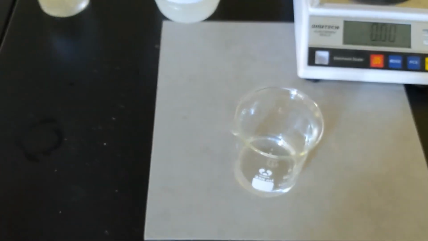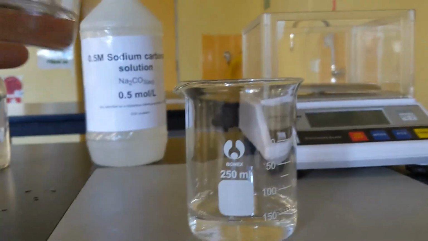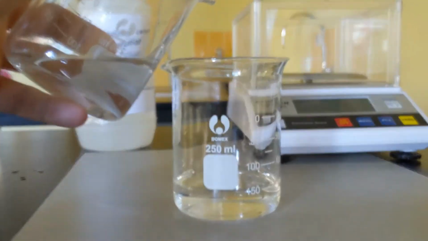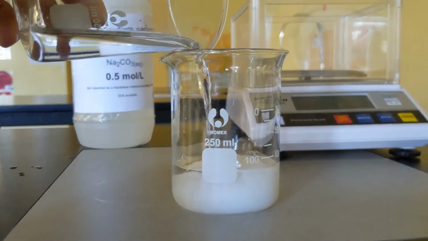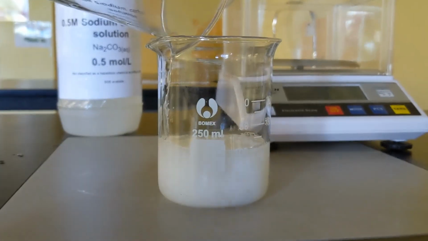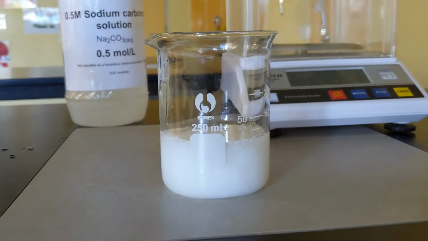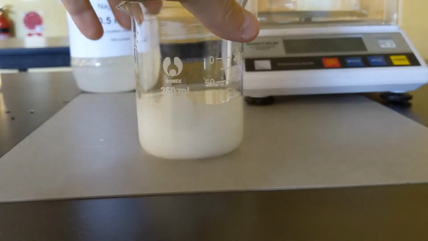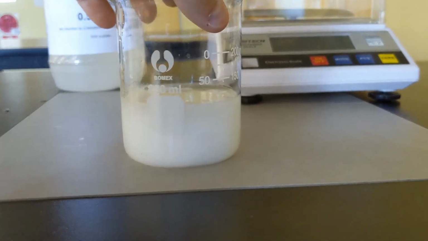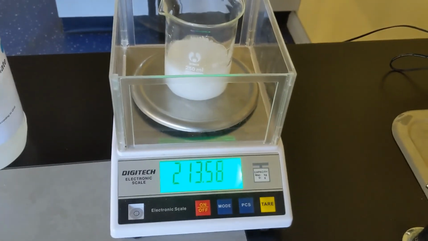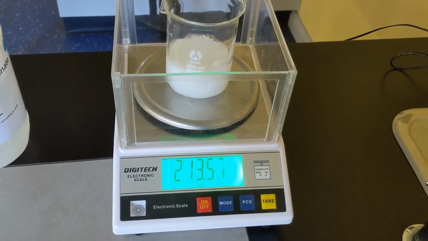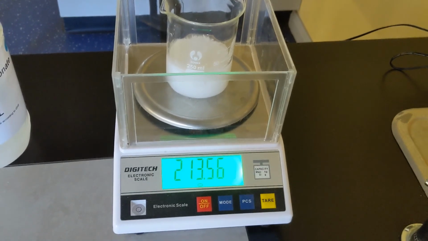So I believe that was the carbonate first, calcium nitrate to follow. What we'll see is the formation of a white solid precipitate. But at this point, all the contents of both solutions are now in the beaker. We can then take this mass, and in a moment, we'll take that mass, 213.56, and put it in our table.